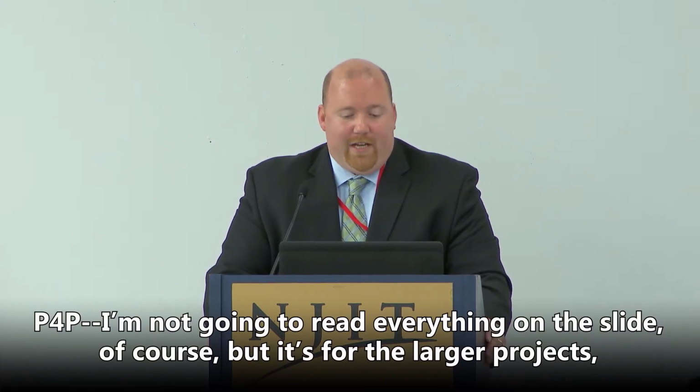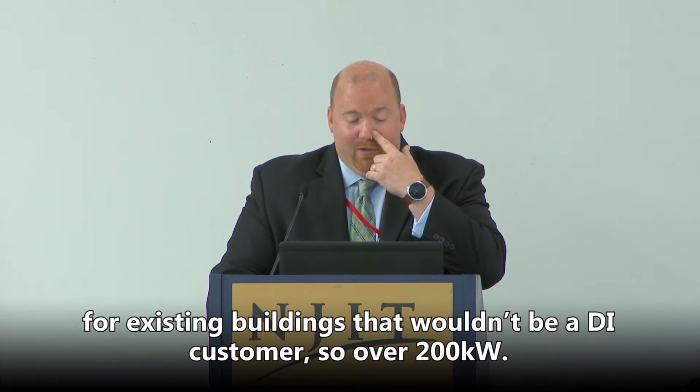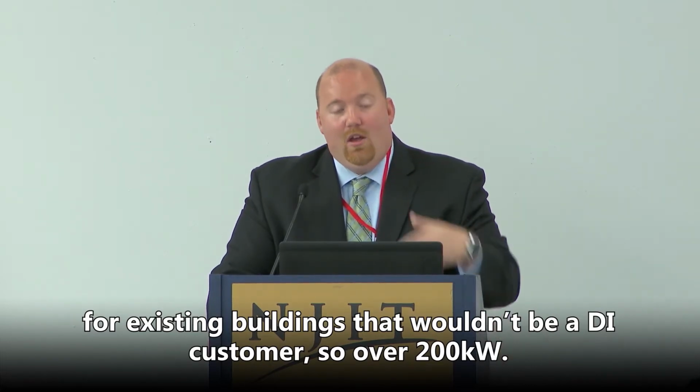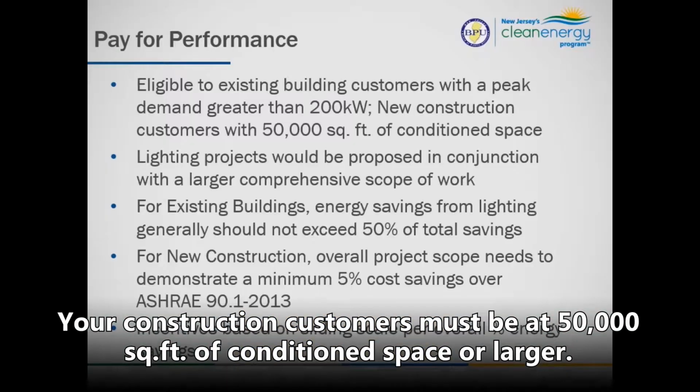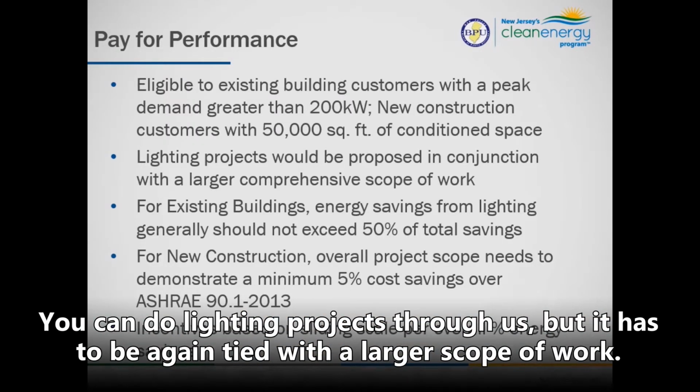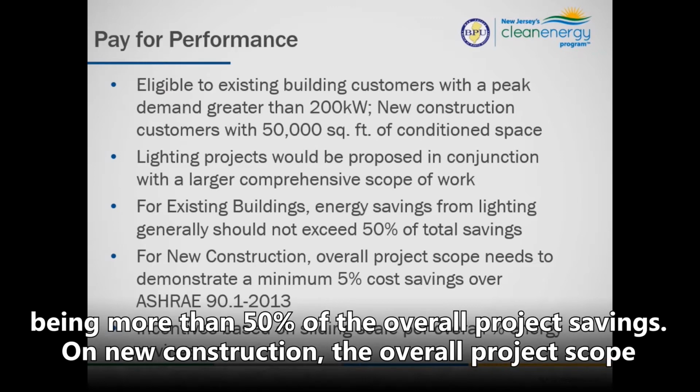P4P. I'm not going to read everything on this slide, of course, but it's for the larger projects, for existing buildings that wouldn't be a DI customer, so over 200 kW. New construction customers must be at 50,000 square feet of conditioned space or larger. So you can do lighting projects through this, but it has to be, again, tied with a larger scope of work. For existing buildings, we tend to not want to see the savings from the lighting being more than 50% of the overall project savings.